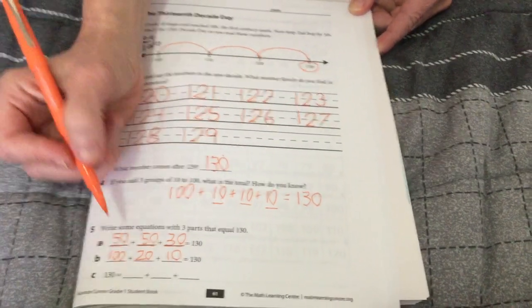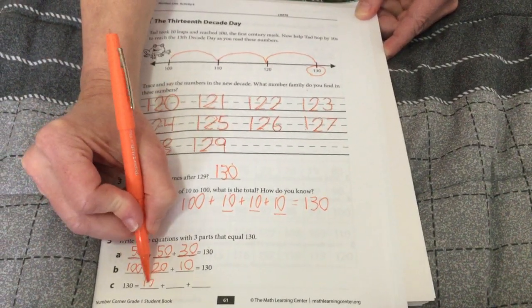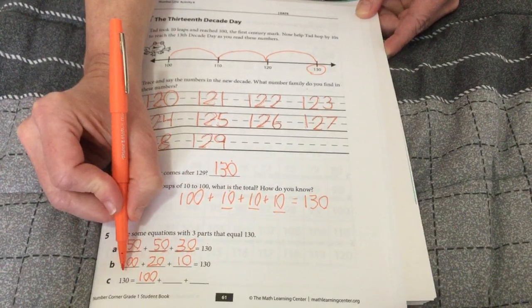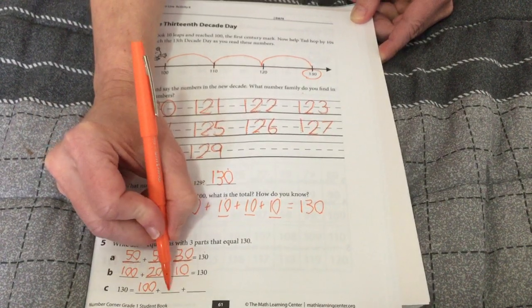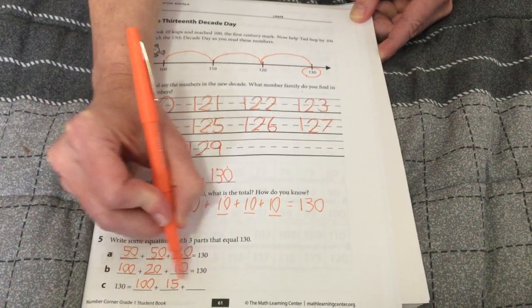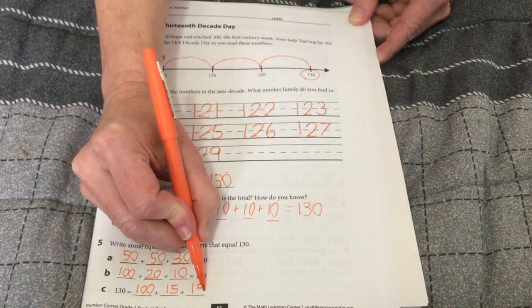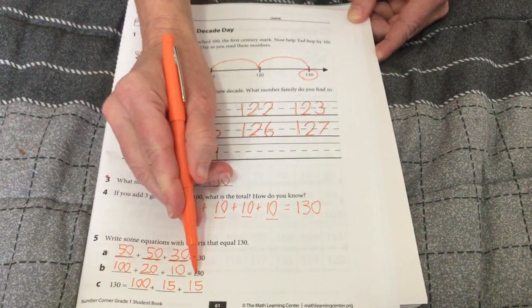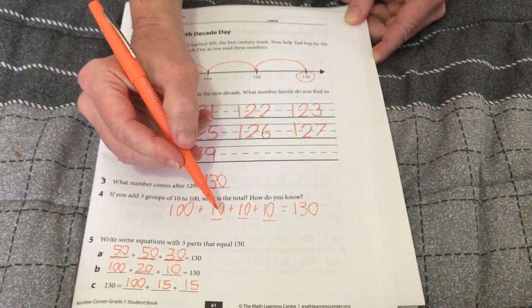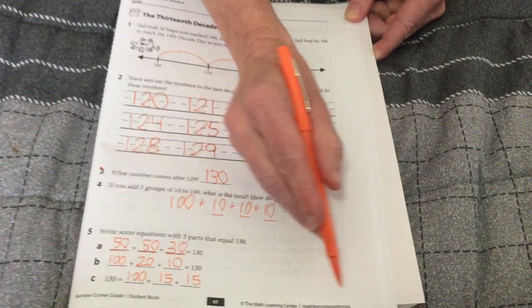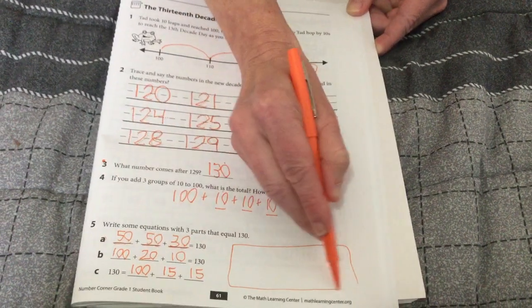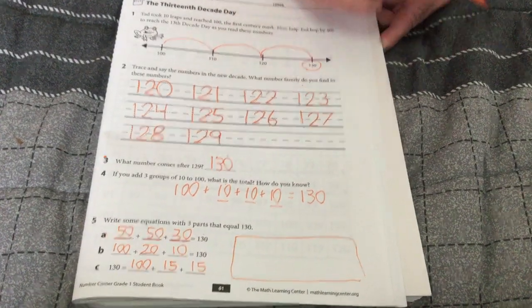The last one, I'm going to do 100. It starts with equals, so 130 is equal to 100. And I'm going to do a tricky one. 15 plus 15. I know that 15 plus 15 equals 30. If you had some different ideas and you want to write my ideas over in this blank spot right here, that's totally fine with me.